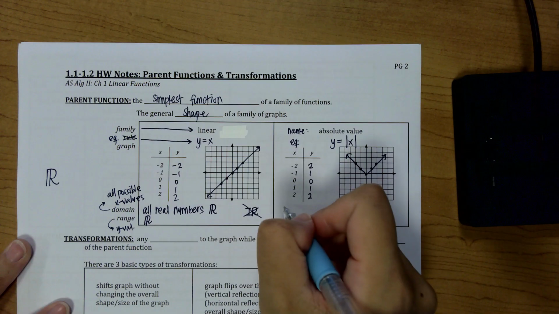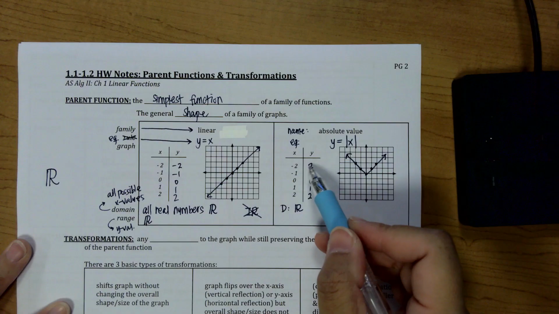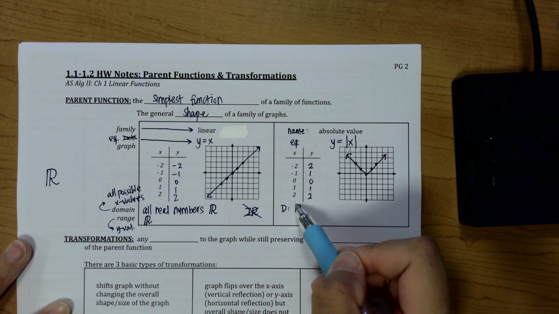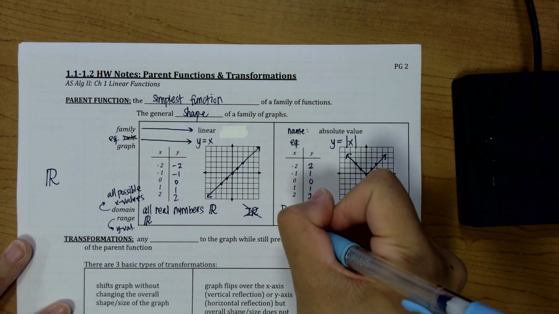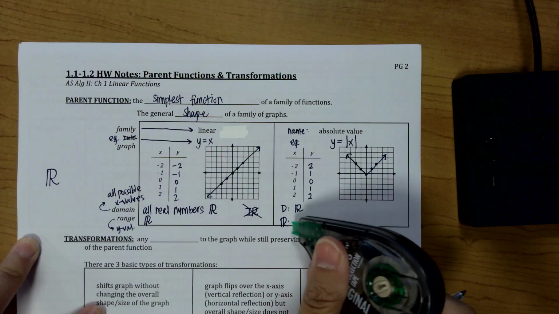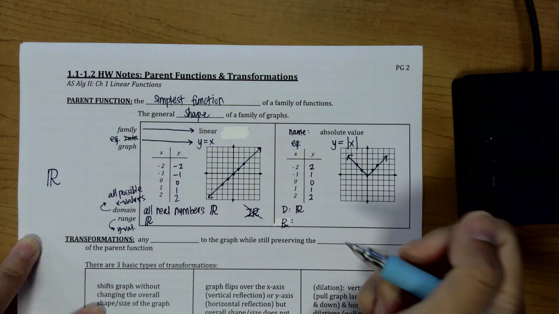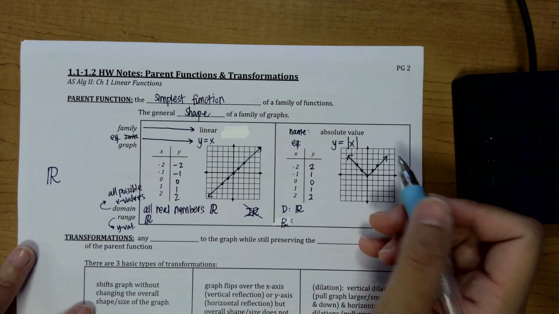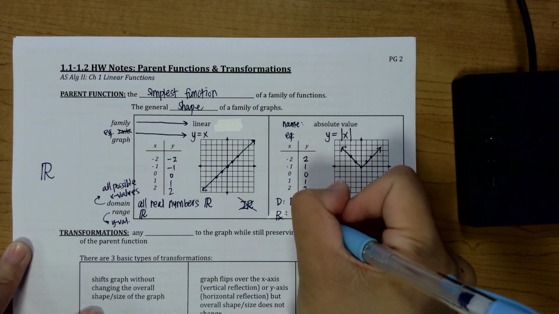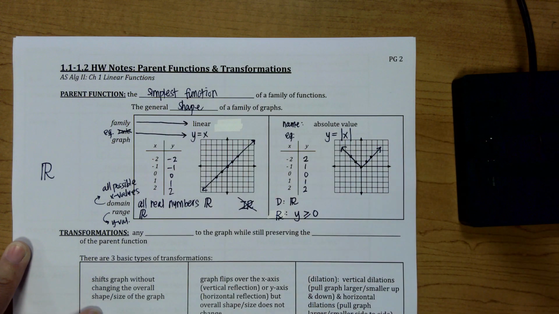Our domain is all real numbers because I can plug in positives, negatives, fractions, whole numbers, right? All of those numbers work. But range, oh sorry, not double, that's all real numbers. Our range is not all real numbers. Our range is only positive values, 0 or greater. So since we can include 0, I'm going to say y is greater than or equal to 0.